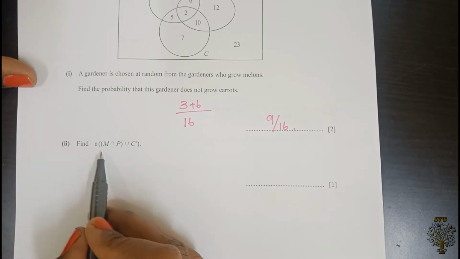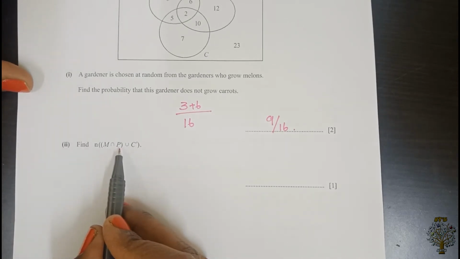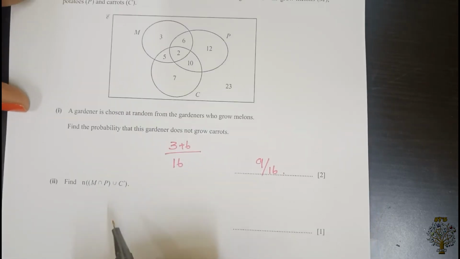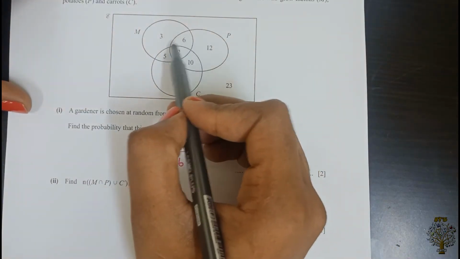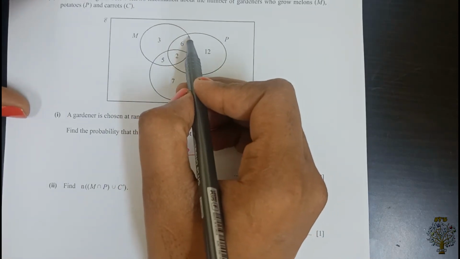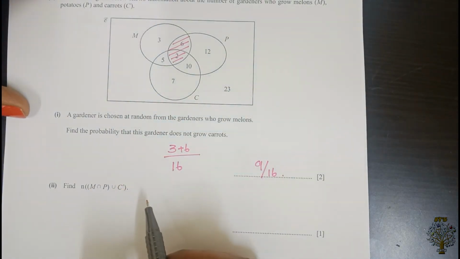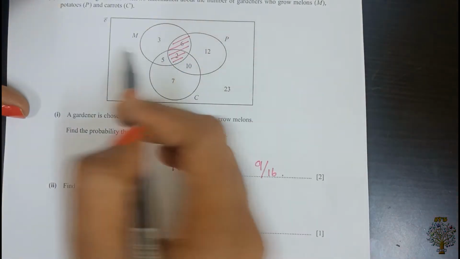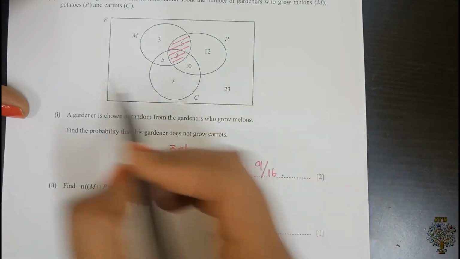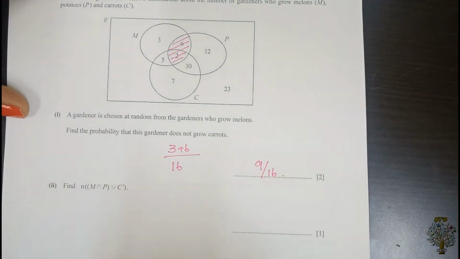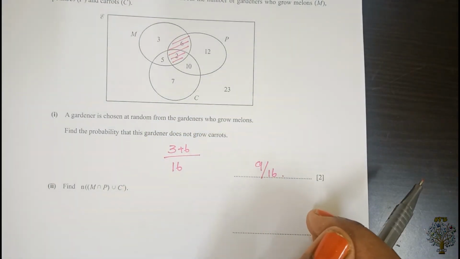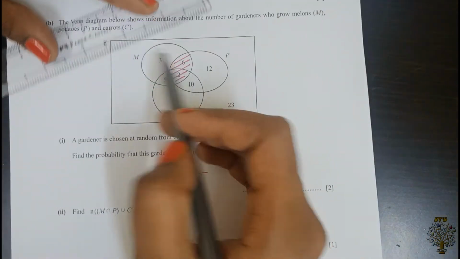Now find n of M intersection P union C dash. First let me locate what is M intersection P. This region is going to be M intersection P. That union C dash. C dash means the region which is excluding C alone. So all the regions except your C alone. So we are going to take that. That means we will be eliminating C and adding all the regions.